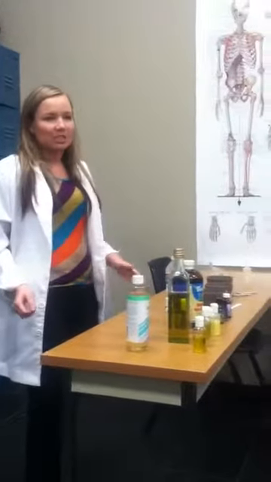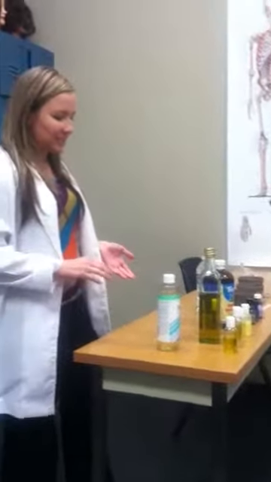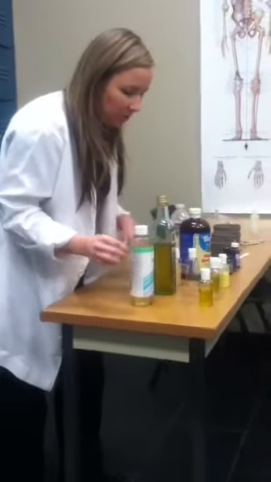In Aesthetics, we use this during Module 6 or Chapter 6, Chemistry, so we can use it for that. What we're going to do today is learn about emulsions, suspensions, and mixtures, and we're going to do that by making an oil-based cleanser. I already have some of the end results ready, but we'll go through it again.